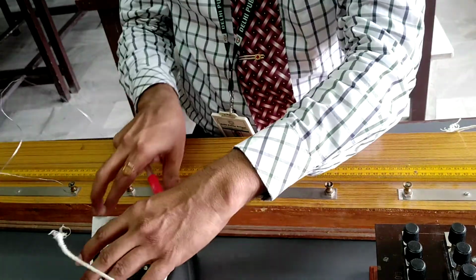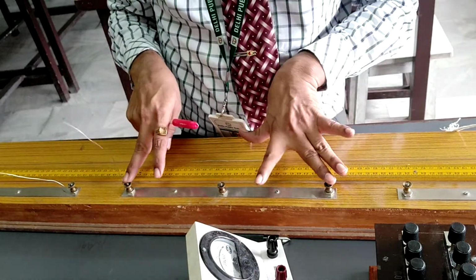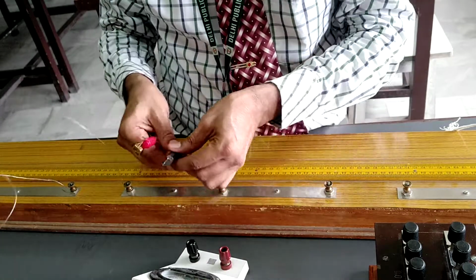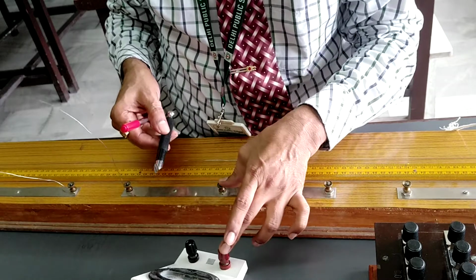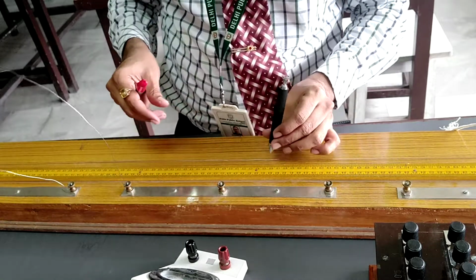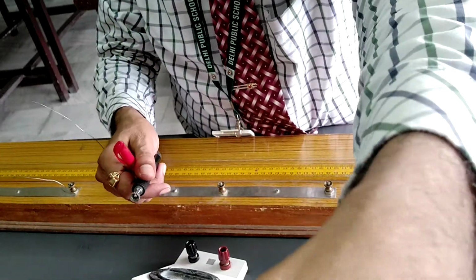Now we will connect the galvanometer at this point. There is a screw in between these 2 gaps. The galvanometer will be connected with a jockey. One wire will be connected to the red part, that is positive, and the black is connected to the jockey. Then when we touch this wire, you will find the null point. What is the null point? It is where there is no deflection in the galvanometer. That is the balance point.